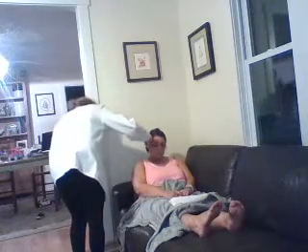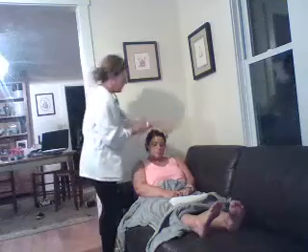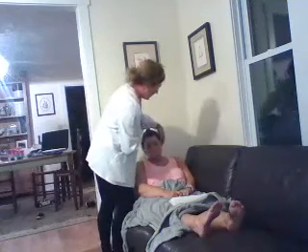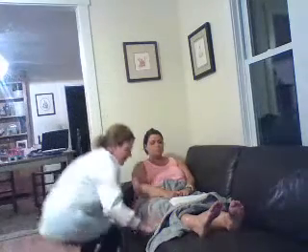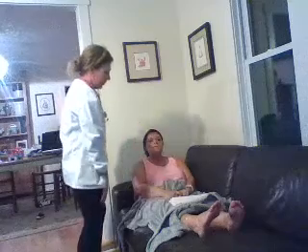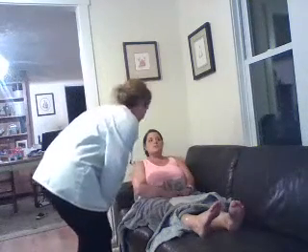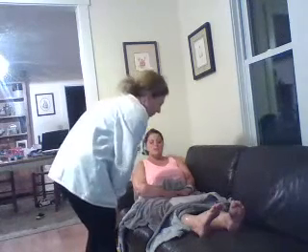Next, I'll check her ears and just make sure that I don't note any drainage, any redness, no lesions, as well as her nose. I'll make sure that she doesn't have any abnormal drainage, no ulcerations, and they all look normal. Her lips are normal color, and they're moist, as well as her mouth. I'll look at her oral mucosa and make sure that it's nice and moist, and it is.